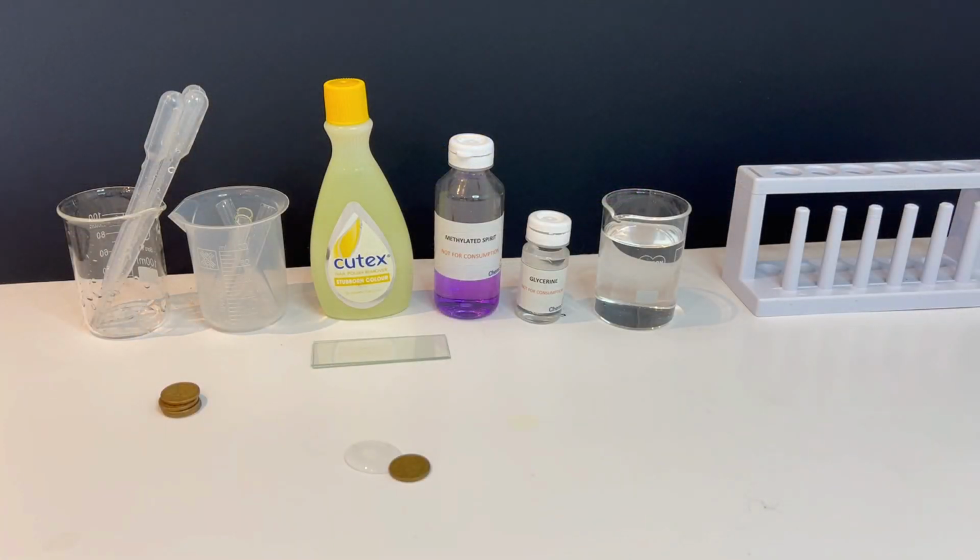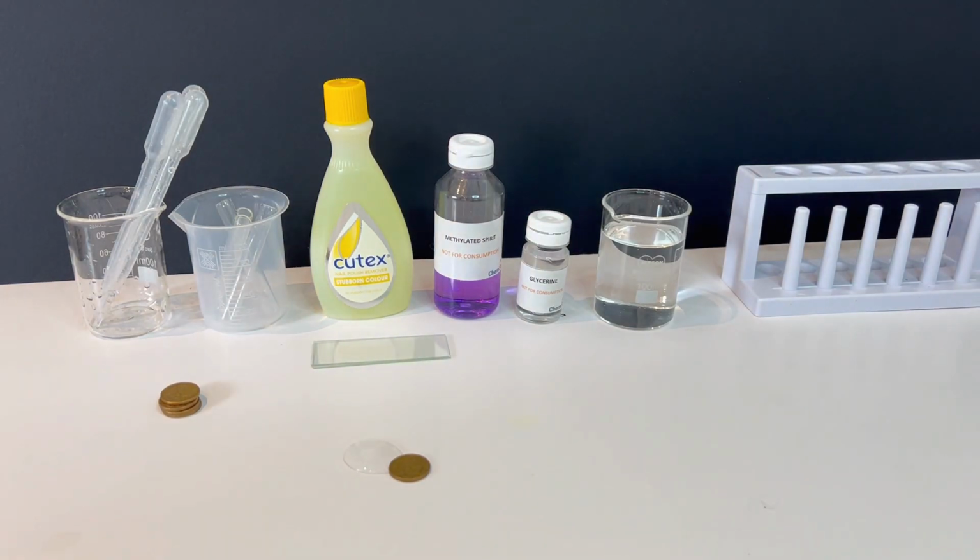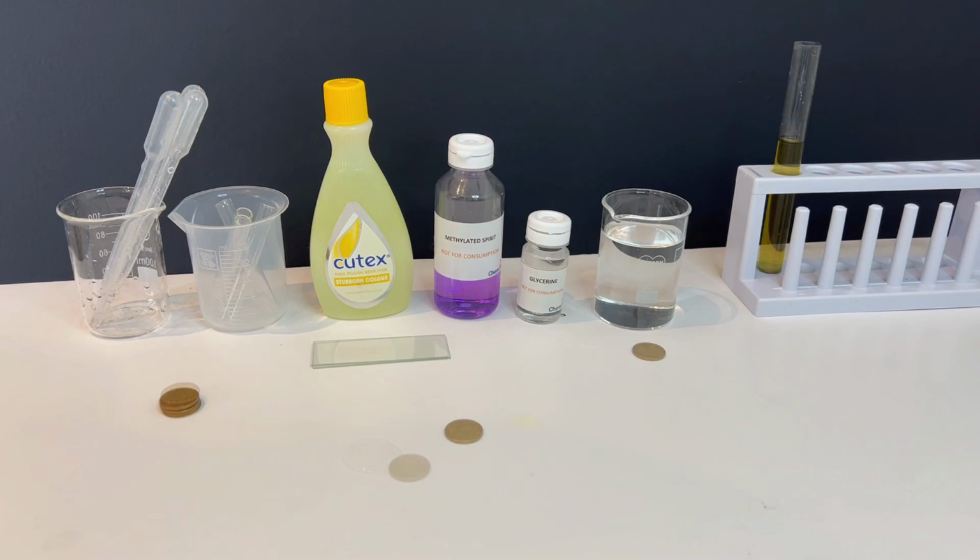You will see that the coin holds approximately 34 drops before the water runs off. Notice how the drops build up into a dome shape because of water's strong hydrogen bonds.